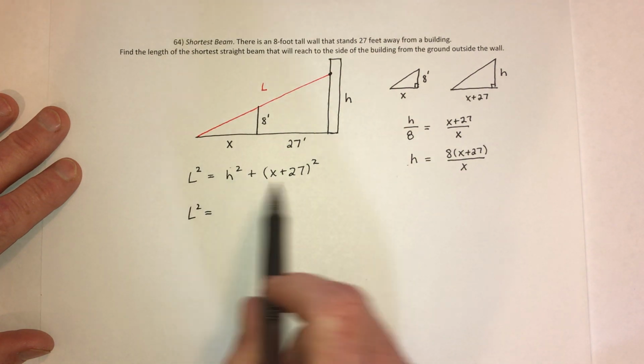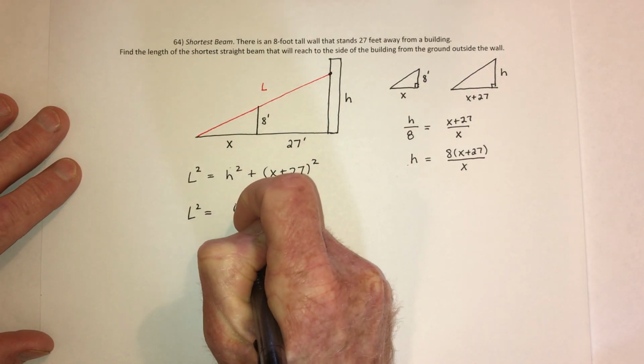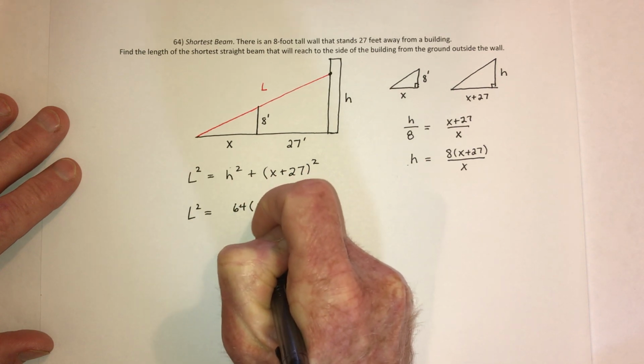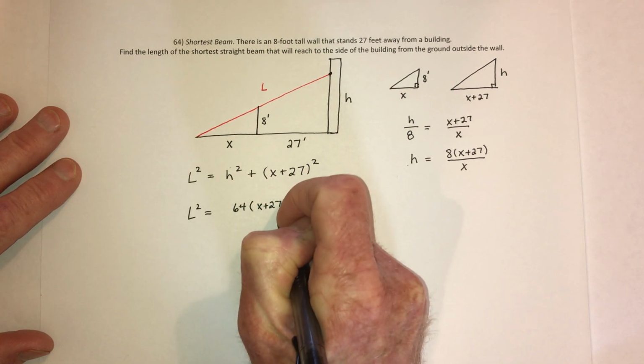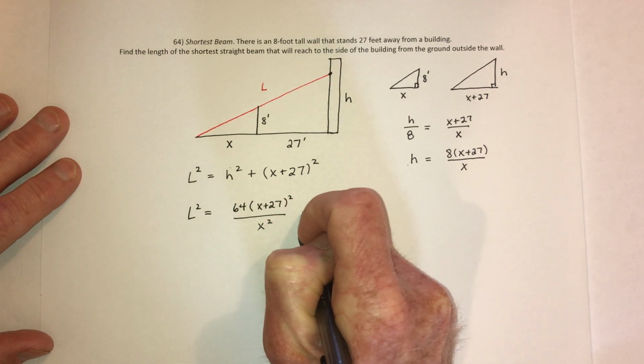So it needs to be squared. So I'm going to go ahead and square the 8, which is 64. And then it would have parentheses X plus 27 squared, and on the bottom, it would have X squared.